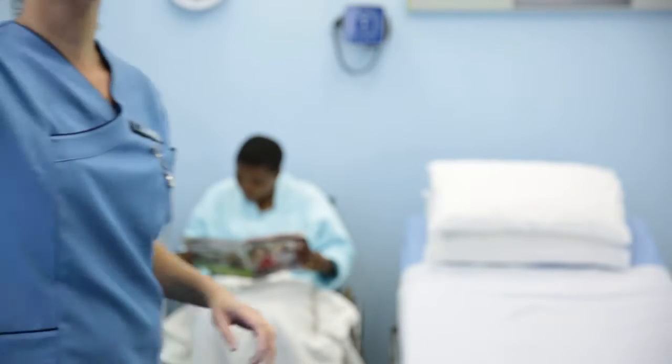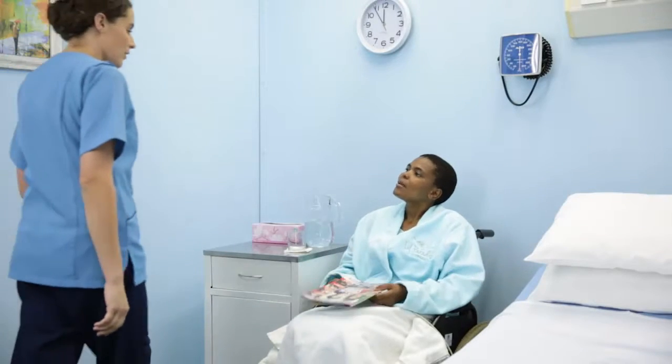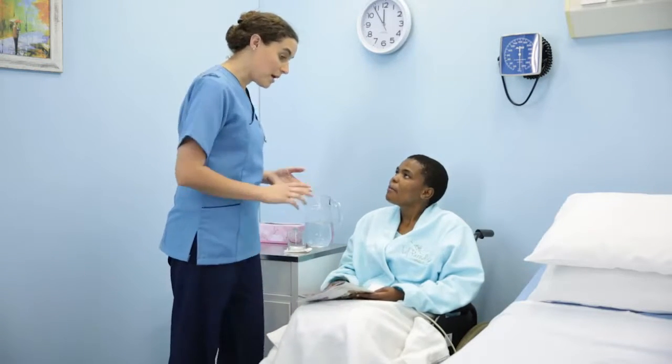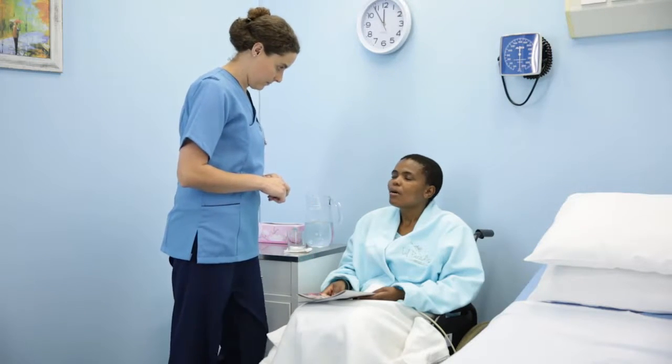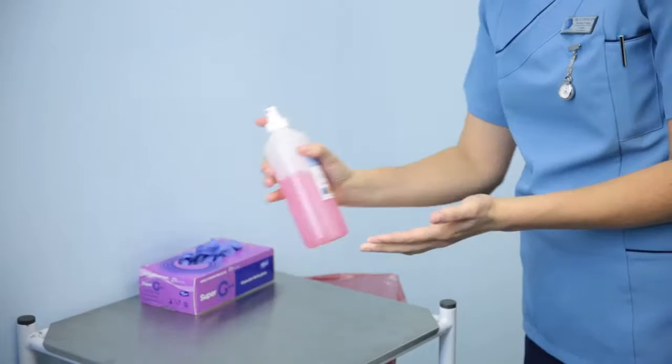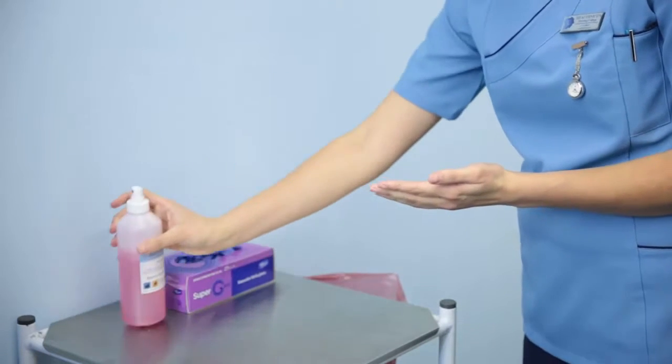This is done as follows. Close the curtains again around the bed. Explain to the patient what you will do. Perform hand hygiene.